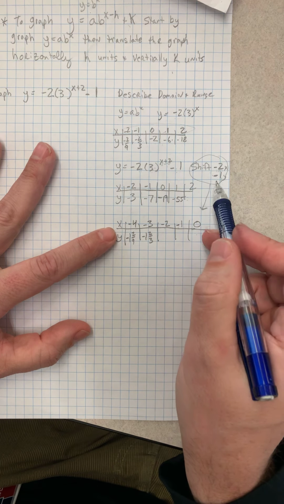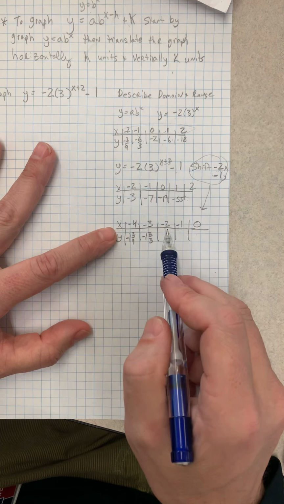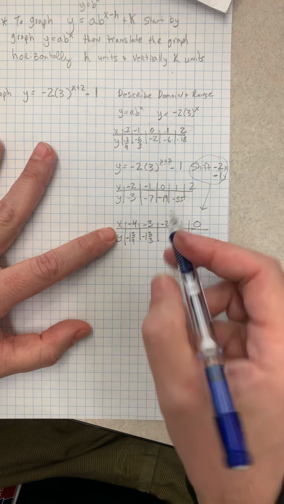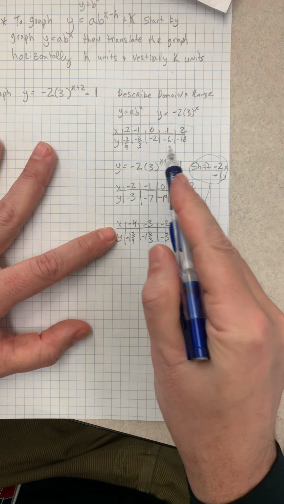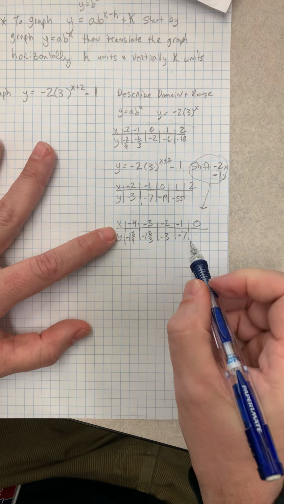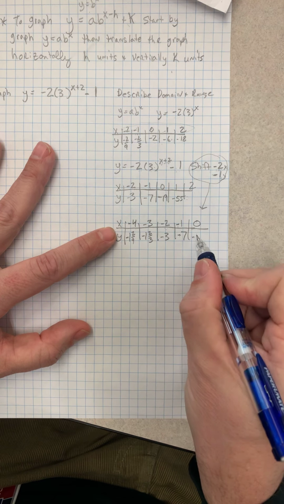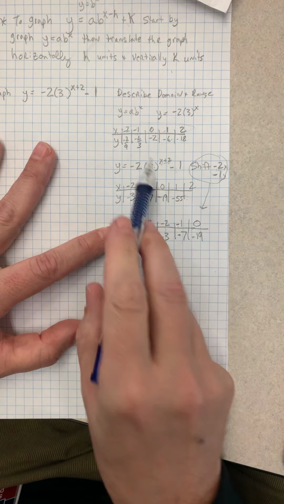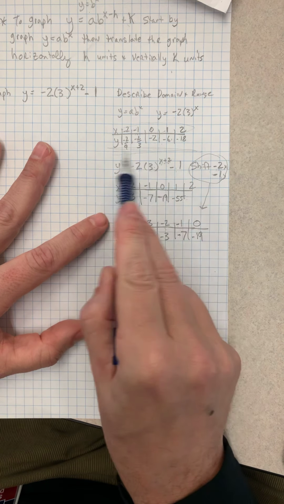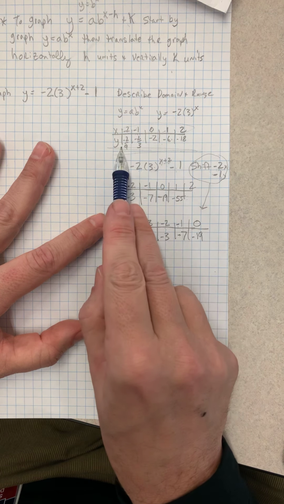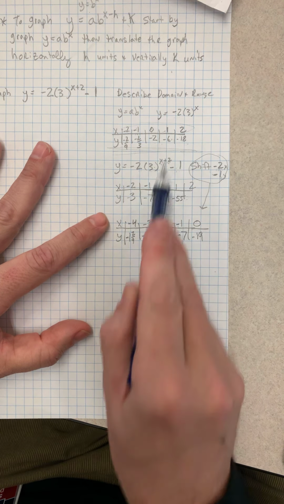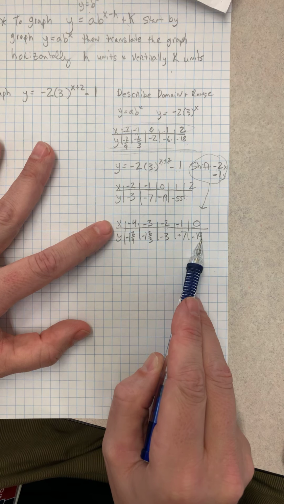If I plug in negative 2, negative 2 would give me a negative 3. Negative 1 would give me a negative 7. Negative 18 would give me a negative 19. And again, all I did was take this parent function, subtract 2 for my x's, and then subtract 1 from my y's, and came up with these new ones right here.